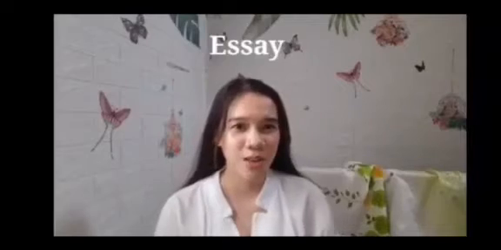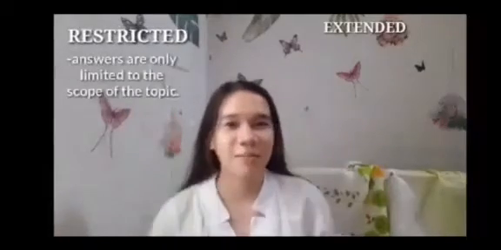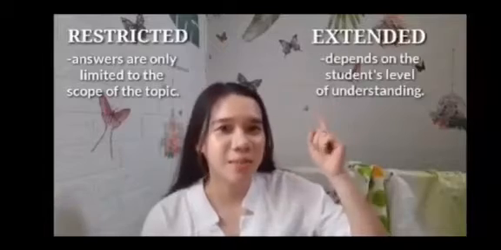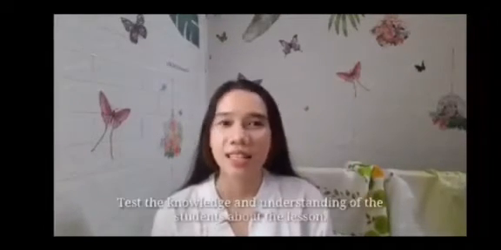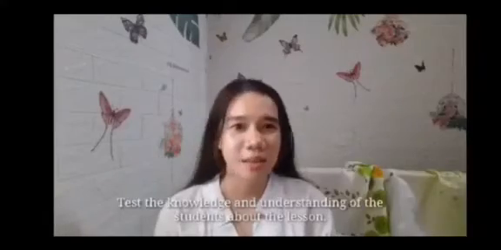When it comes to essays, students will explain. This is self-expression of the students about the lesson. There are two responses, restricted and extended. Restricted limits you only to the scope of the topic, while extended depends on the levels of understanding. This kind of assessment tests the knowledge and understanding of the students about that lesson.